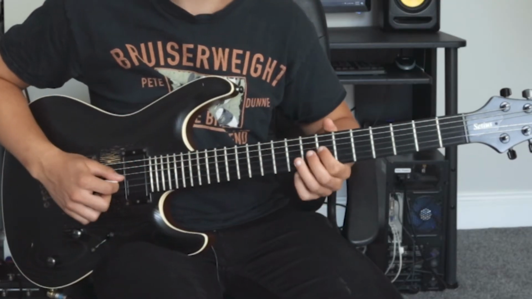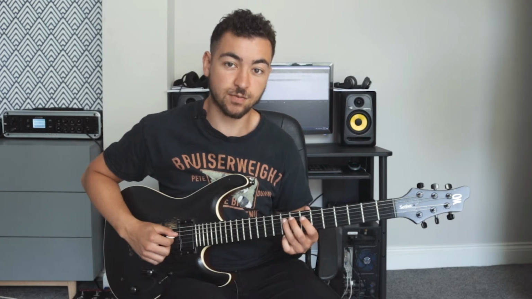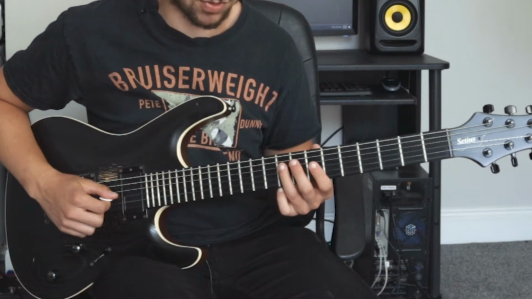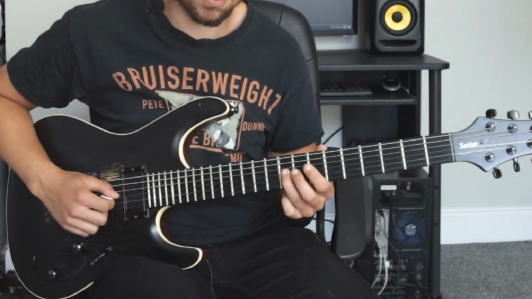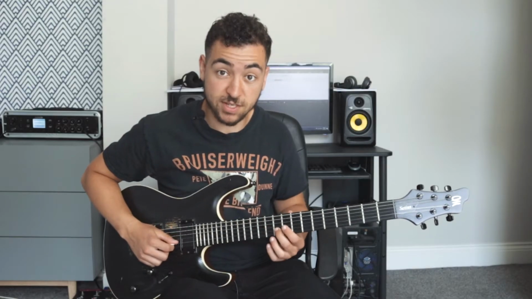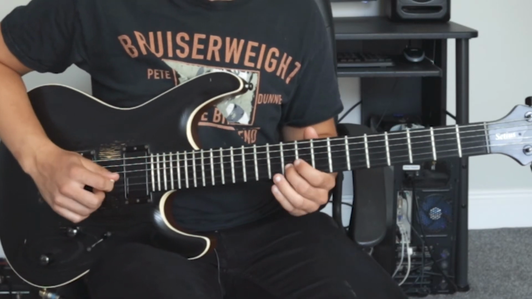7, 9, then 7 of the G string. Then we're going to play the 9th fret of the D string again. Then we're going to play 7, 9, 11 of the G string. I'm going to slide from the 9th to the 11th. Then we're going to play the 10th fret of the B string. Then the 11th fret of the G string again, and the 10th fret of the B string again.